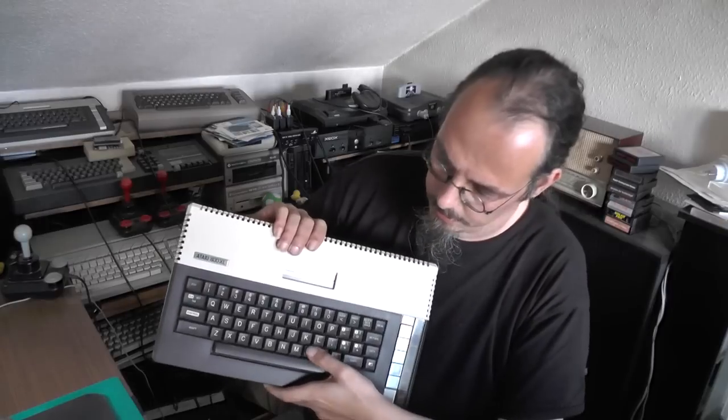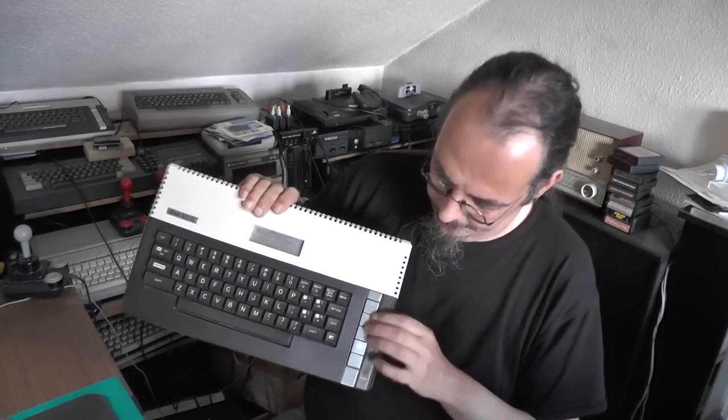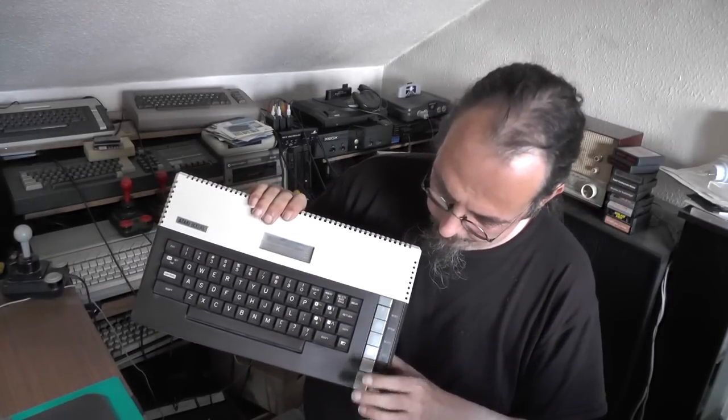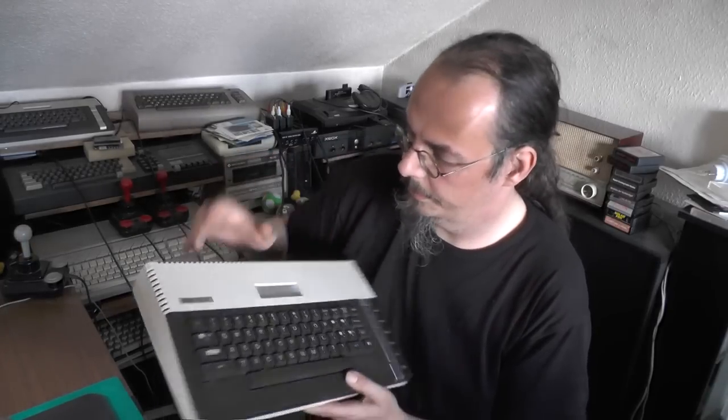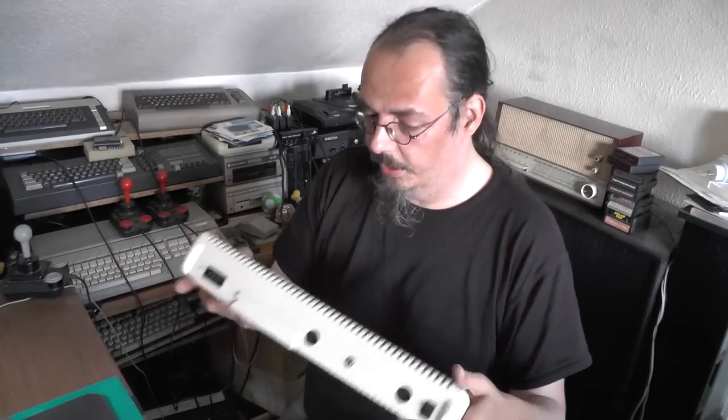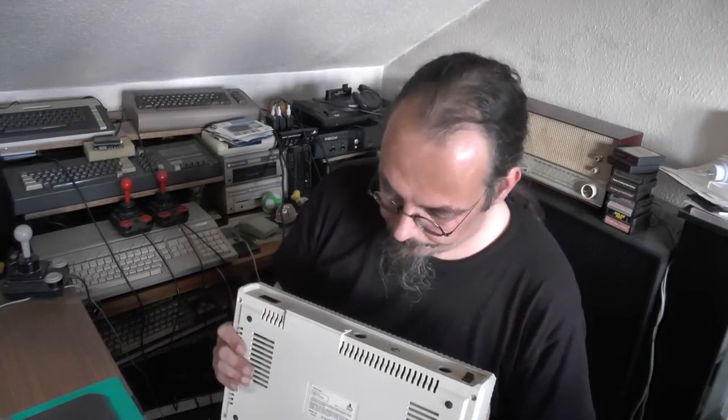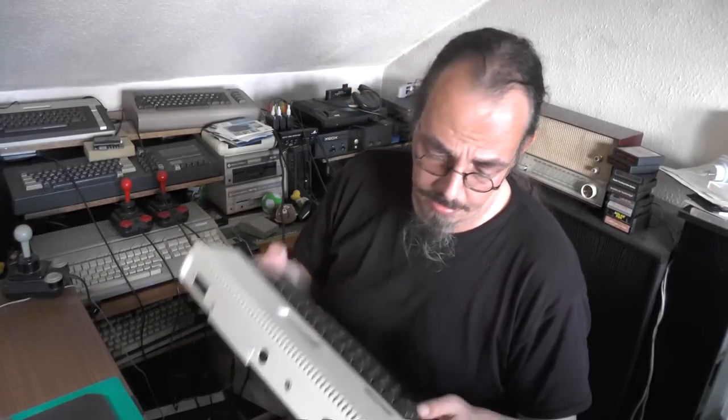Next we have the Atari, and it does have those silver function keys which are not very good. The cartridge slot on top. This one has also 64K of memory. By the way, the Commodore 64 has 38K of the 64K usable in BASIC. I'm not sure how much this has.